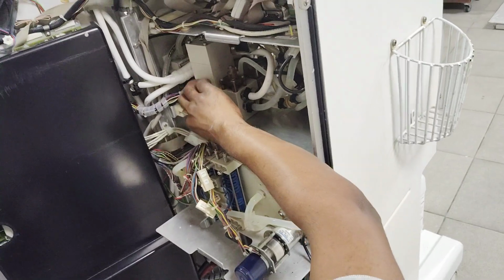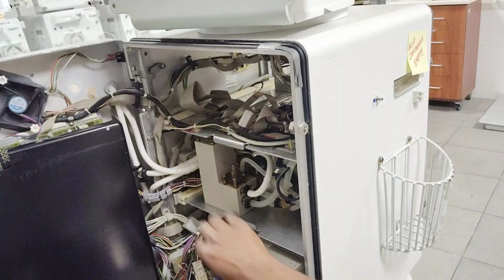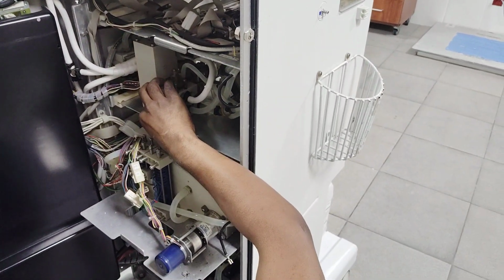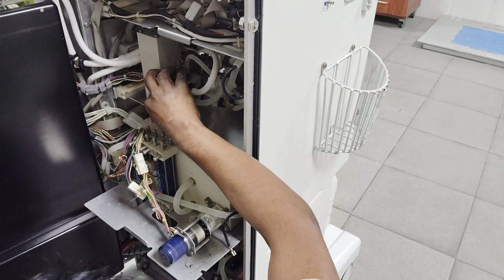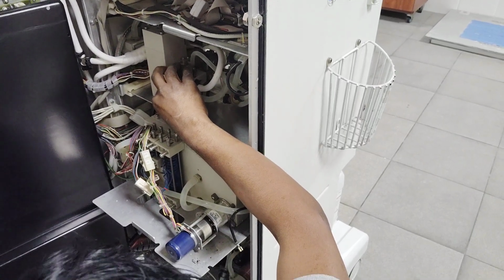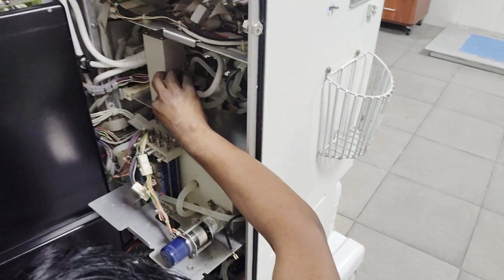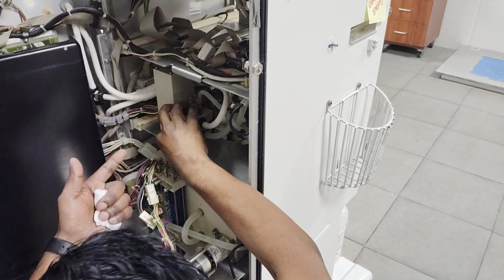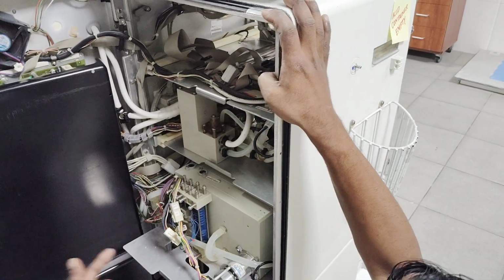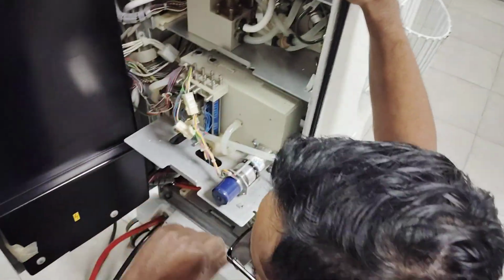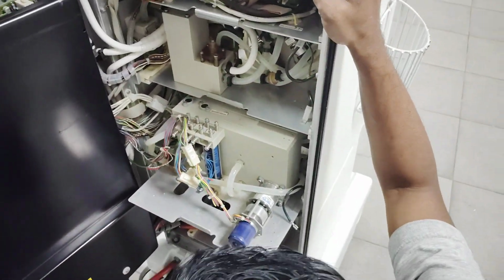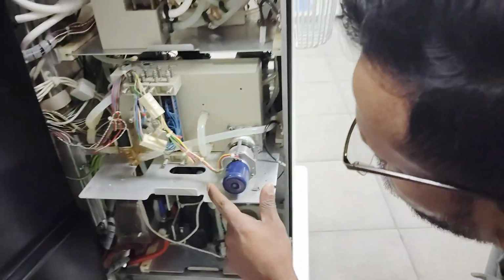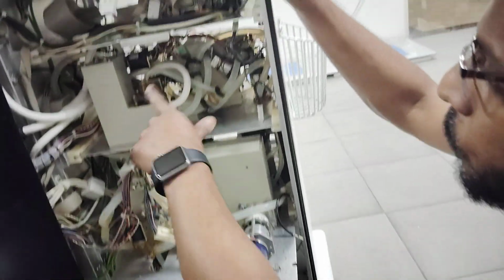And one more pump is there on the backside of this one. This is called FPA, flow pump outlet. This is FPE, that is FPA. This is in, this is out, and this is pushing to the patient. Water inlet pump: flow pump inlet, flow pump outlet.